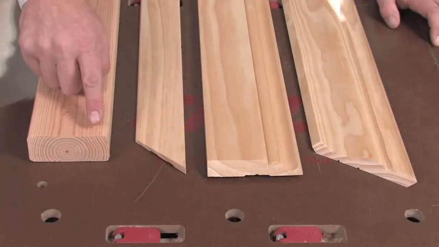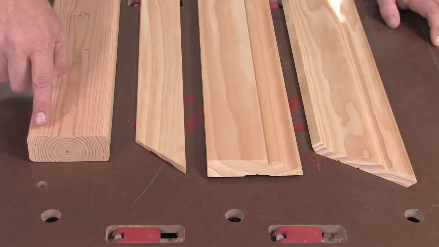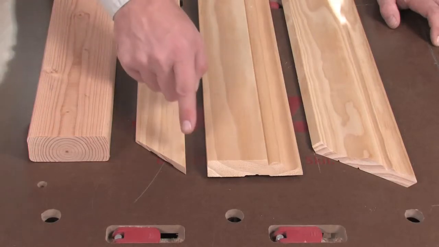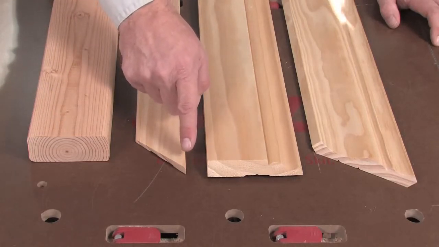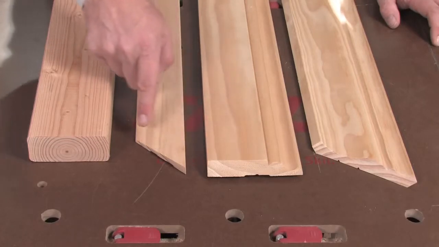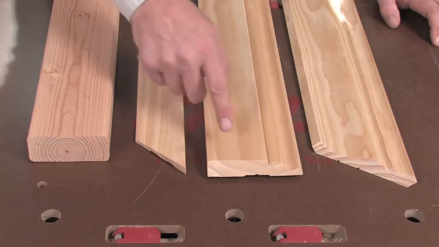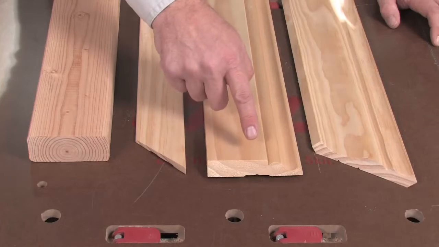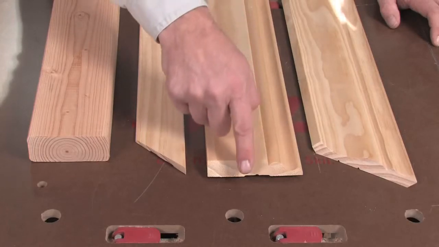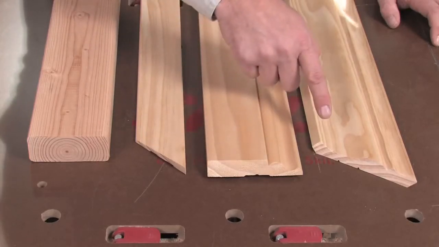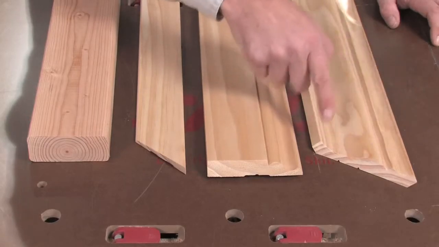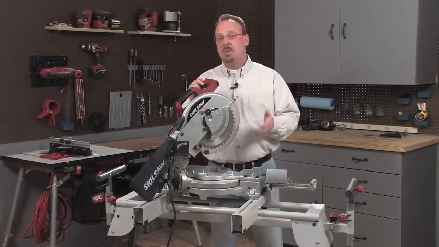Those are a cross cut, which is just a straight cut right across the grain of the board. This is just cutting a board to length. Then there's a miter cut, and in this case, the cut is angled across the width of the board. Then there's a bevel cut, which is also an angled cut, but this time the angle goes through the thickness of the board. Then finally is a compound cut, which combines a miter and a bevel cut. So those are the 4 basic cuts that you can make with a miter saw.